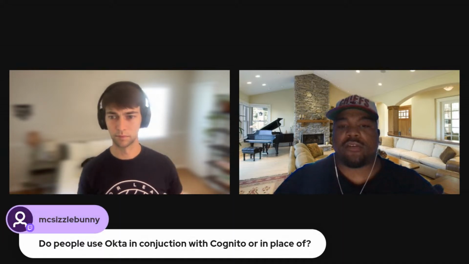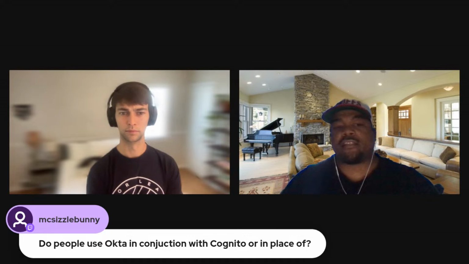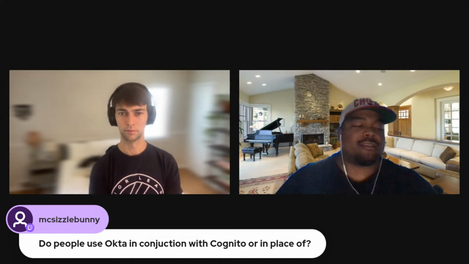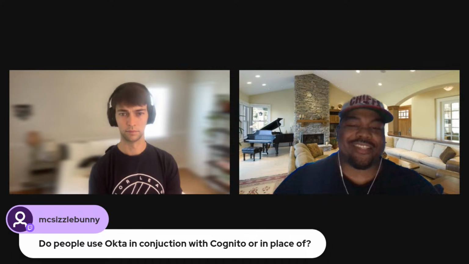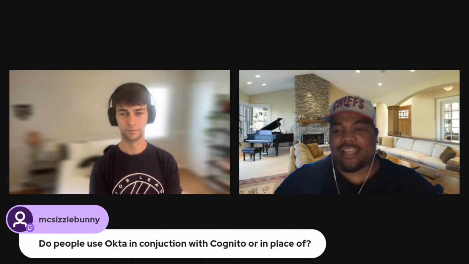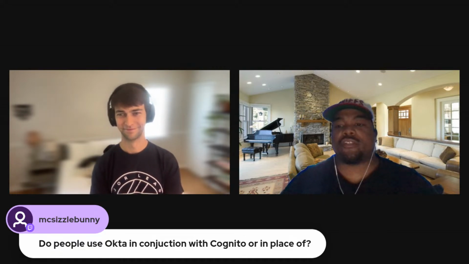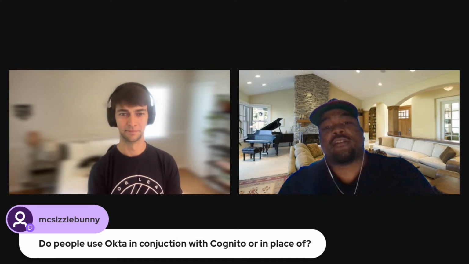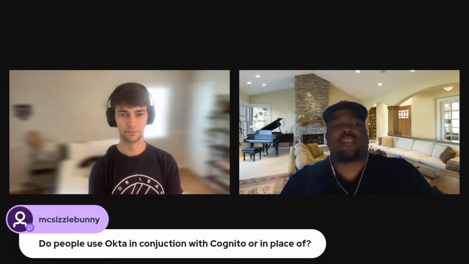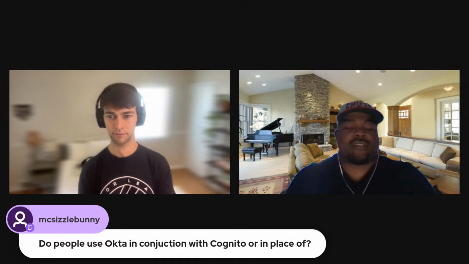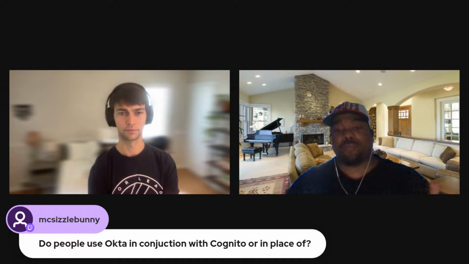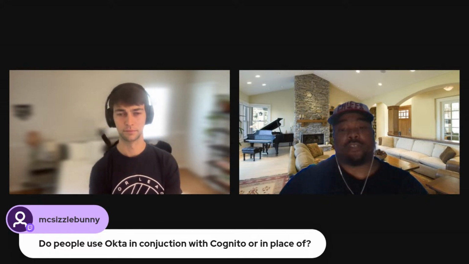Do people use Okta in conjunction with Cognito or in place of? That's also a great question. If you're used to developer stuff, the answer is it depends. It depends on what you're trying to do. I have seen people use it with Cognito. A real life example that I've seen someone do is Cognito. And I'm not familiar with Cognito, but this is what the person told me.